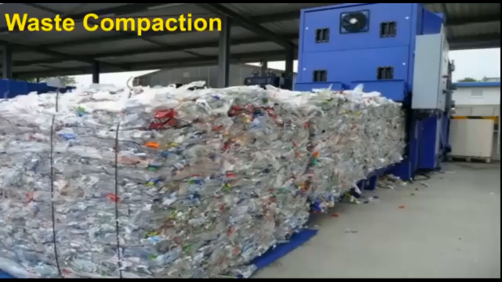Next is waste compaction. The waste materials such as cans and plastic bottles are compacted into blocks and then sent for recycling.